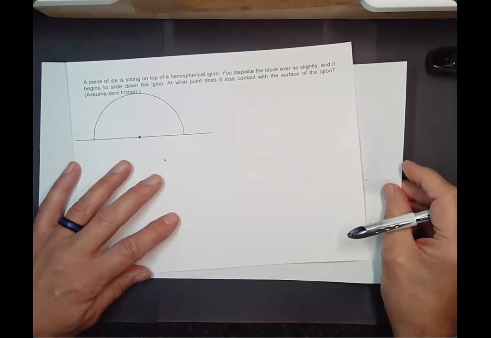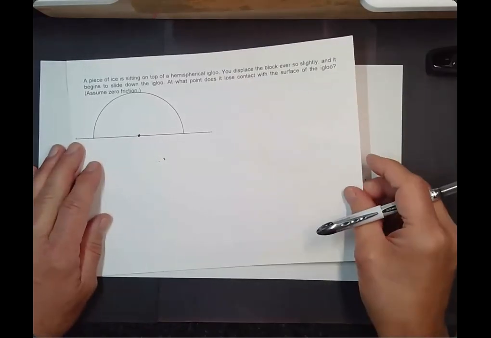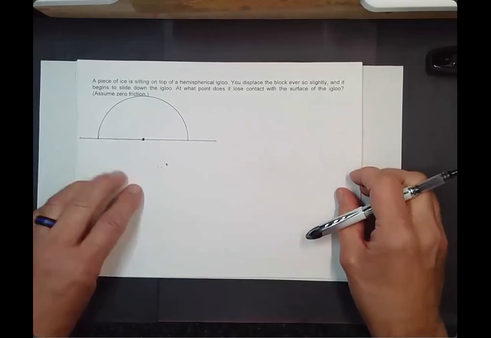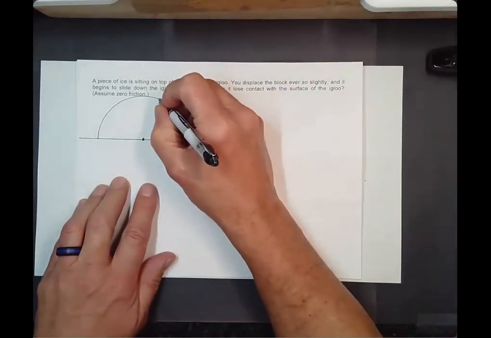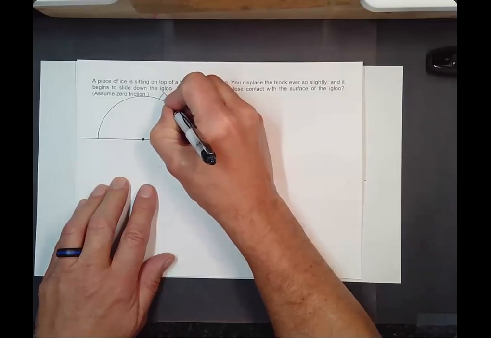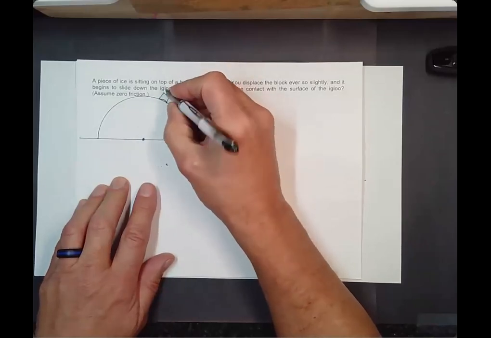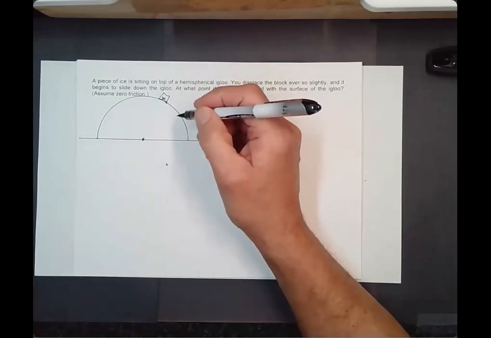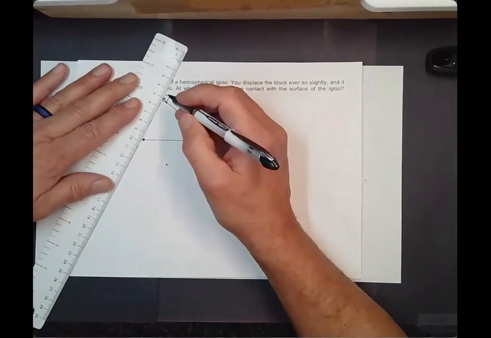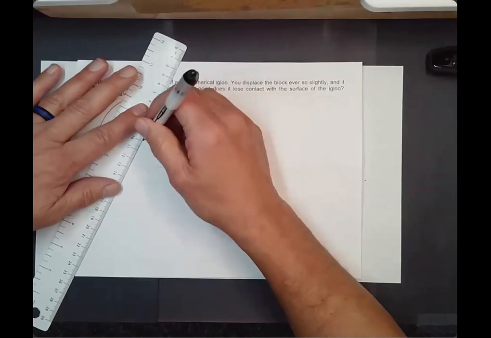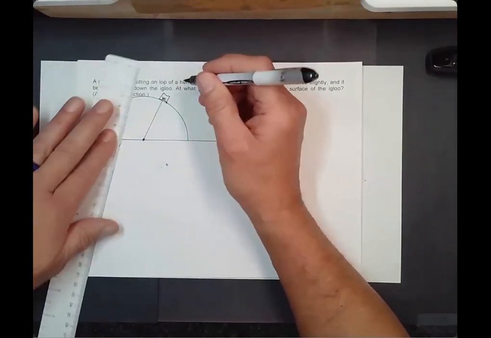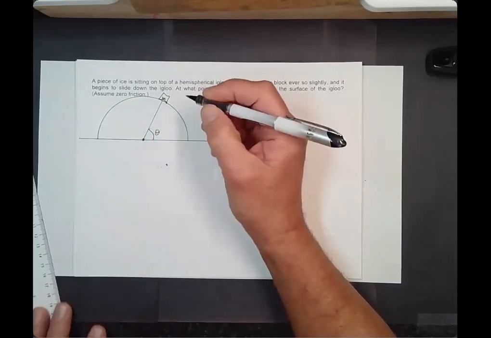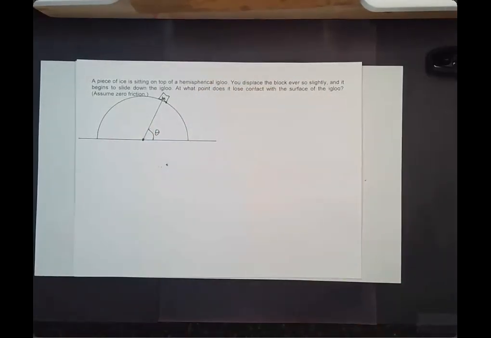So imagine that we have this block of ice that's up there on top of that, and it gets nudged ever so slightly and starts to slide down this thing. And so at some point, it might be down here, and this would be the block of ice. And at that time, it's going to be at an angle theta there.